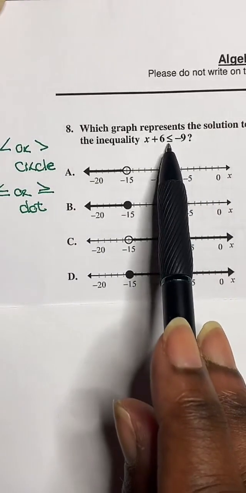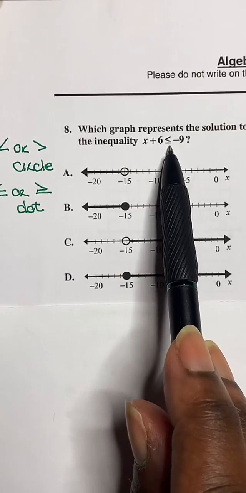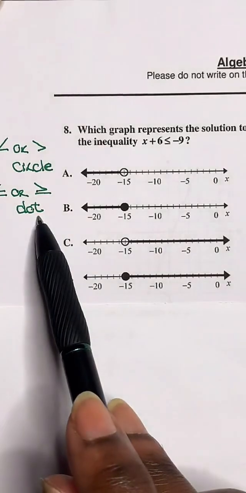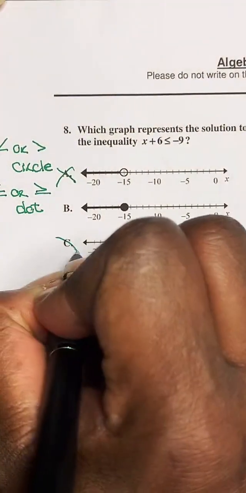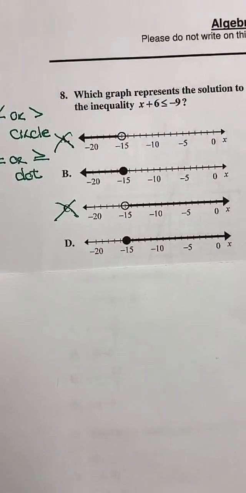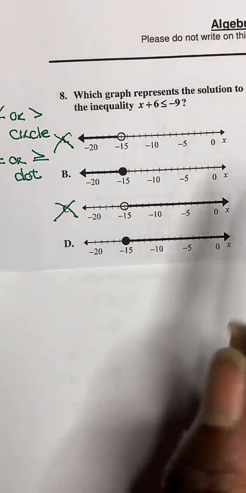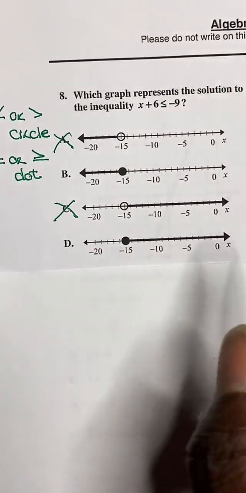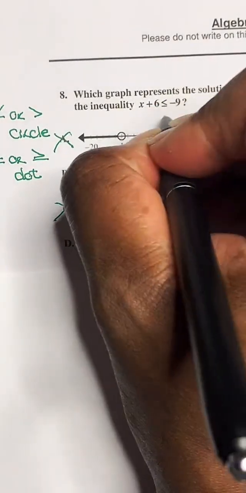So in this case, right away, there's a line underneath that inequality, so that means it's going to be a dot. So right away, A and C are gone, because they got open circles. So we need to know, obviously, it looks like our answer is going to be negative 15, which it is.